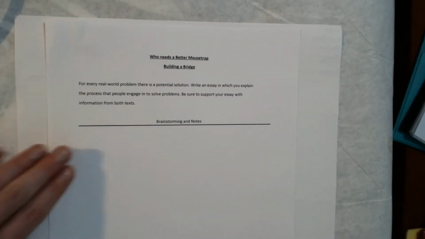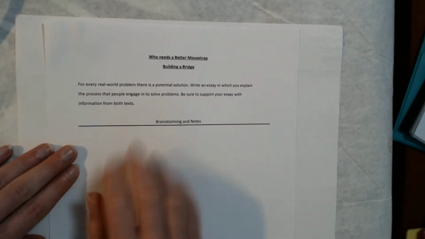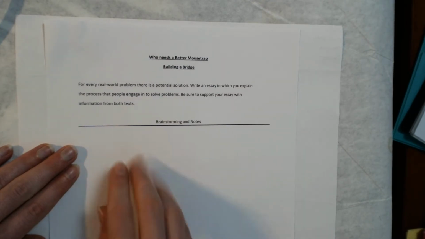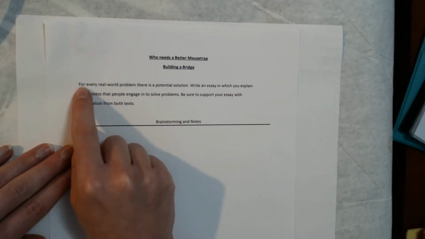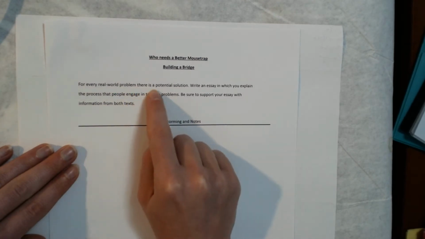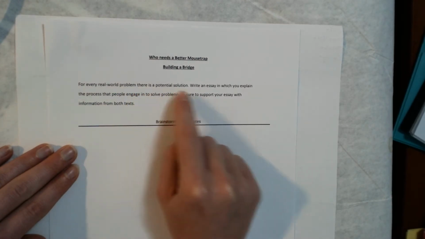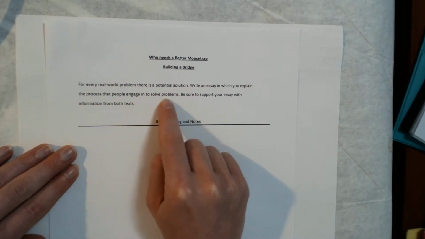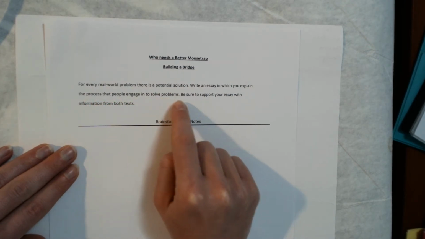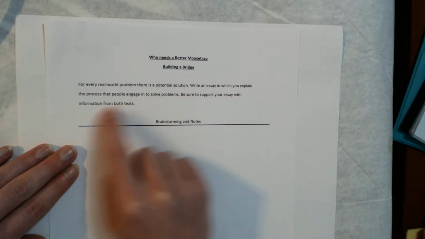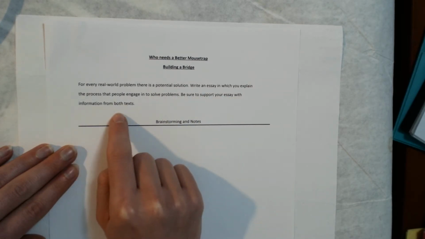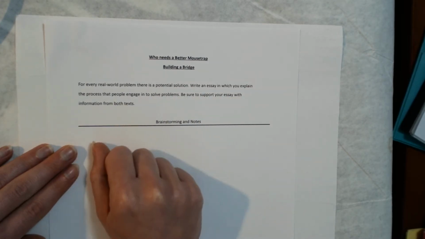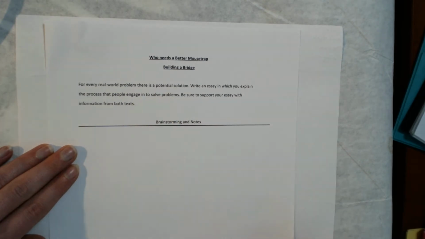First, you need to think about the prompt. The prompt for our essay is also attached in Google Classroom. The prompt is, for every real-world problem, there is a potential solution. Write an essay in which you explain the process that people engage in to solve problems. Be sure to support your essay with information from both texts. This is attached in Google Classroom on the assignment.